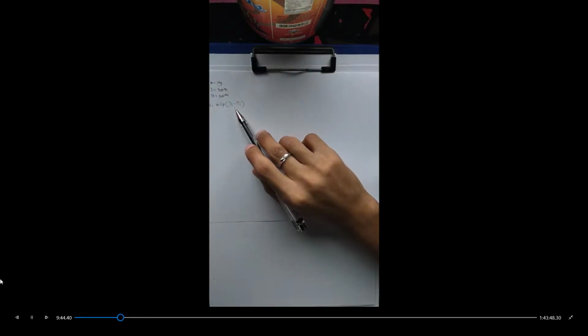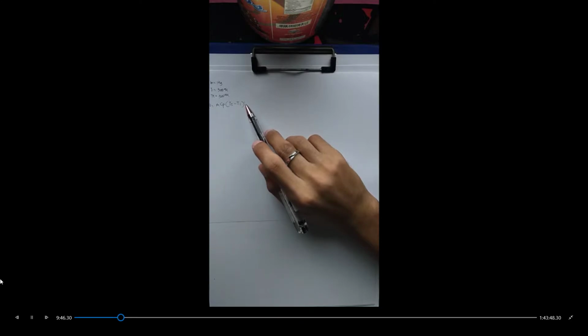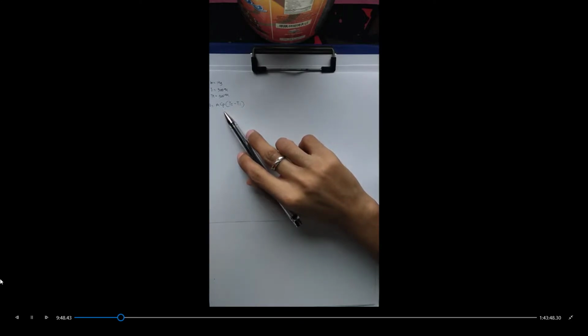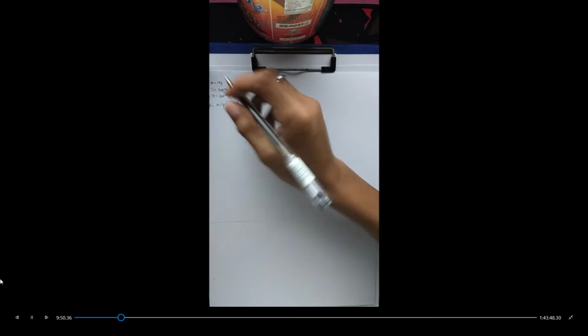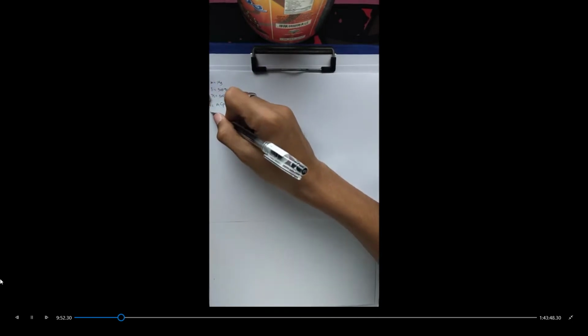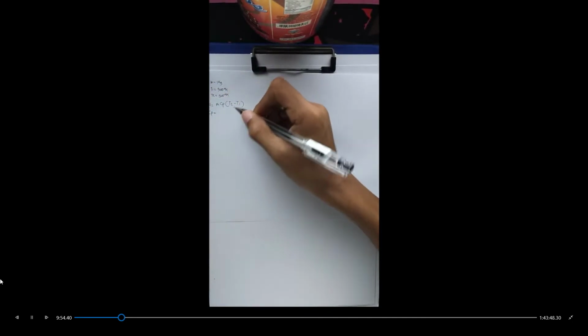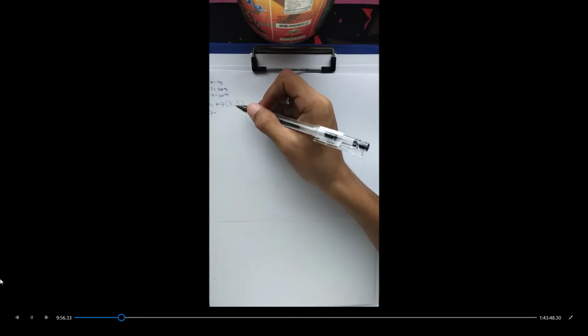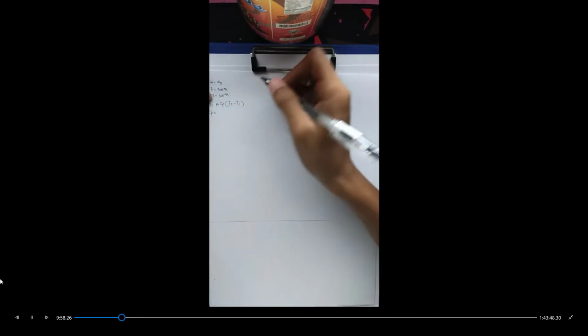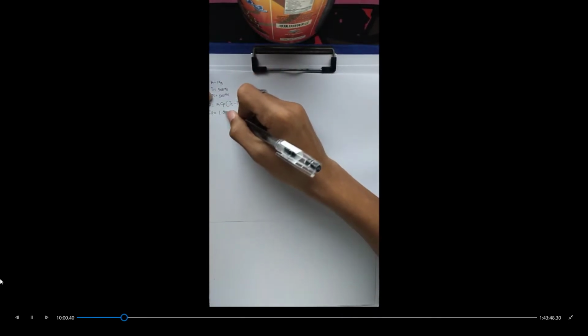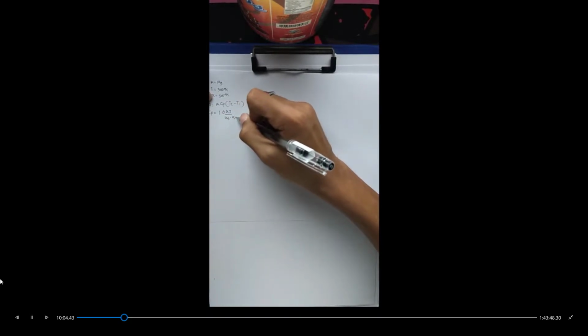We already have the value for temperature 2, temperature 1, and mass. Just to remind you, the constant pressure specific heat for air at standard condition in the metric system is 1.0 kilojoules per kilogram degree Kelvin.